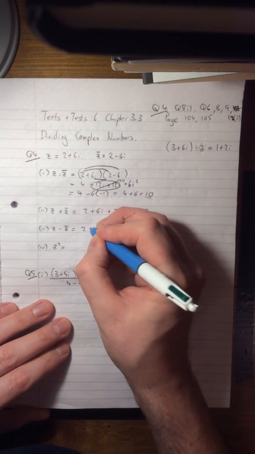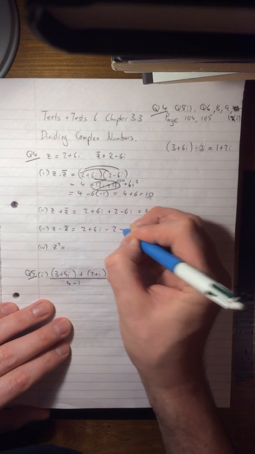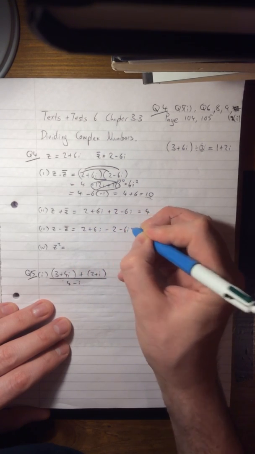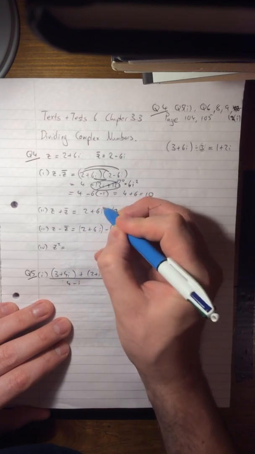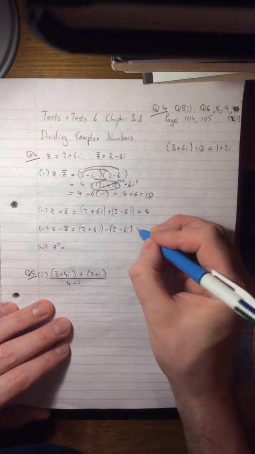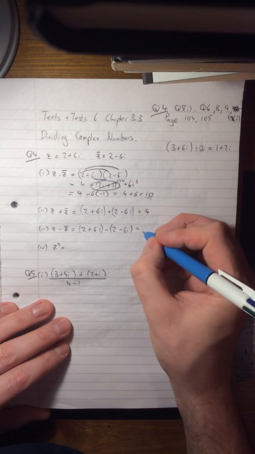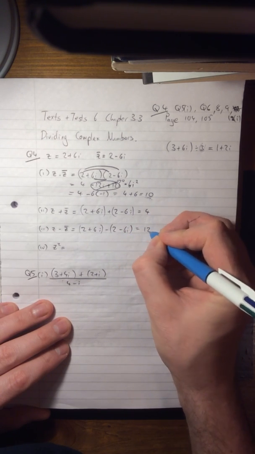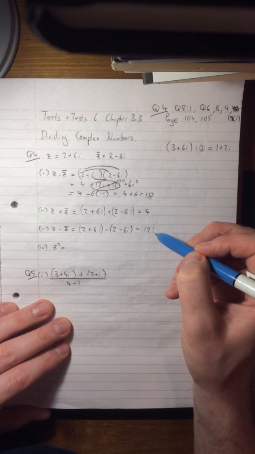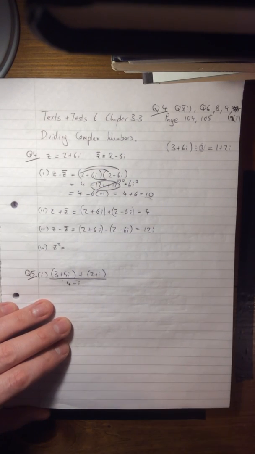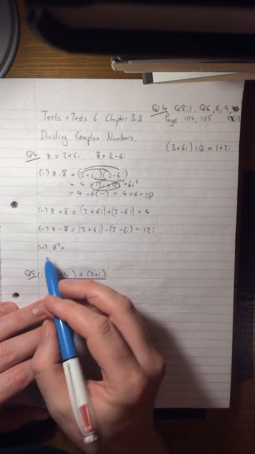If you subtract, 2 plus 6i minus 2 minus 6i, just put that in brackets because the minus operates on both. Probably should have done it up here as well. 2 minus 2 is 0. 6i take away negative 6i, that's plus 6i. So you're left with 12i, an entirely imaginary number when you subtract, and an entirely real number when you add.